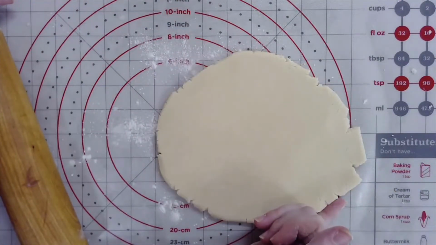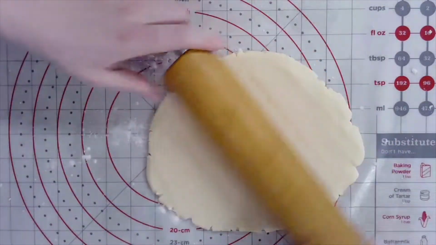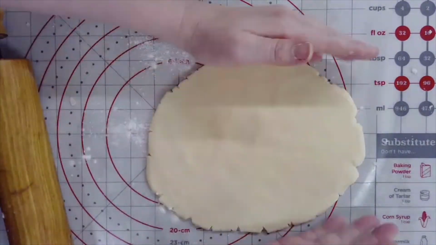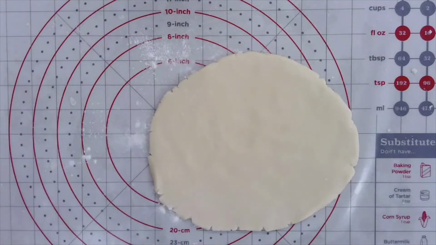Make sure you do not roll your dough too thin. The dough will not actually leaven and puff up higher than what you roll it out as, so keeping a 1 cm thickness or 1/2 inch is ideal for this type of cookie.